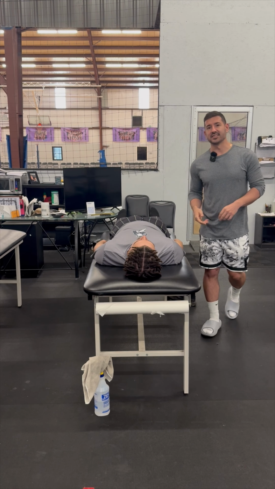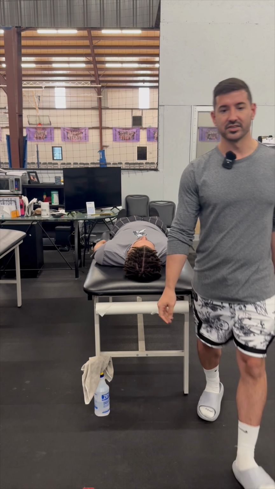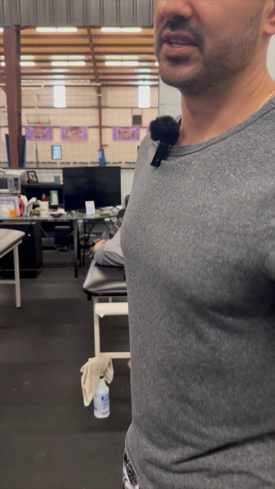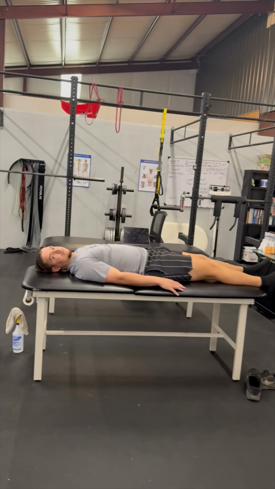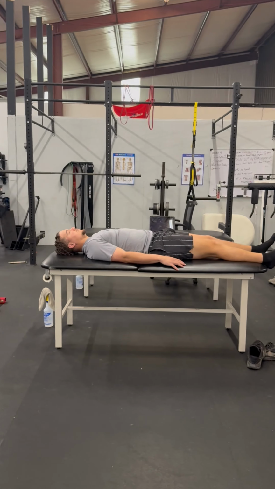It doesn't have to be exact numbers as long as we're close to that range. If you want to get a goniometer out and get exact numbers, that's fine, so that way you can start to learn what the different ranges look like. But for the most part, we don't have to be exact.